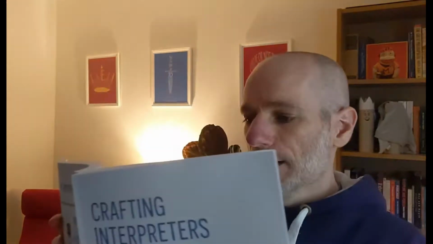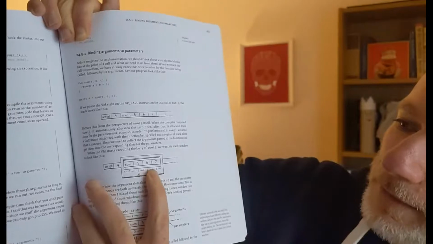I've been looking at a couple of books for this, so I've got this Crafting Interpreters, and I don't know if you can see this. I'm not quite sure where the camera is now, but this has got a similar idea of the stack frame that I'm using here. Not quite the same, but it's similar. When you call the function, this becomes a stack frame, and they don't have the return address like this. But they would make the stack frame look like this.